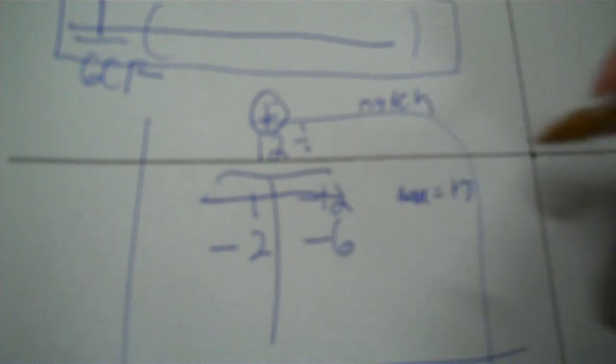12 divided by 2 is 6. Add those, that's negative 8. 12 divided by 3 is 4. Okay, I think you can stop dividing, but that's negative 7, so you go in and switch them both to positives. So you put in your positive 3, you put in your positive 4.